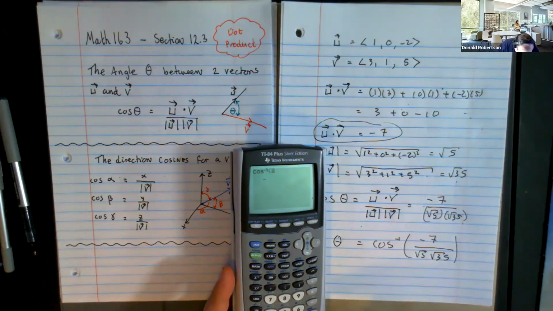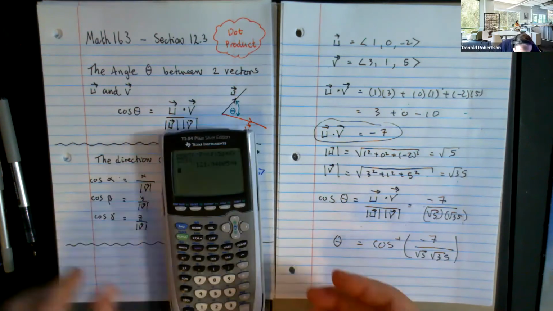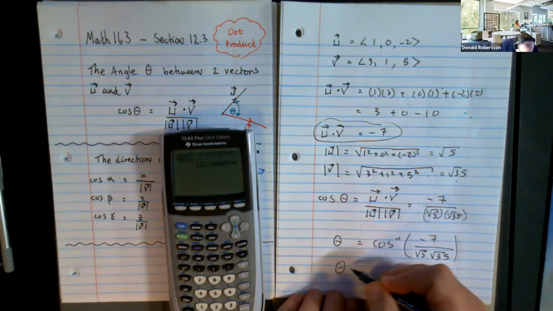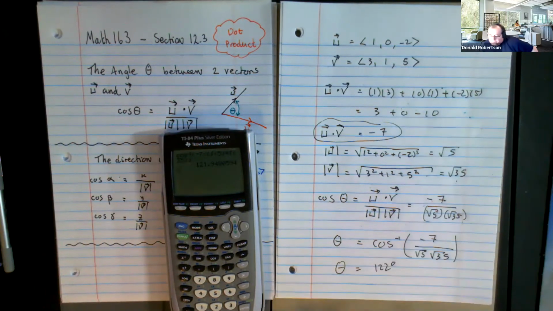Right, so -7 divided by a bracket, square root of 5 times square root of 35. That gives 121.9, and to the nearest whole number, which seems to be the theme, it's 122 degrees. That's a kind of bread and butter question, isn't it? No frills, just plug and chug. You get an answer, it makes sense, 122, right?